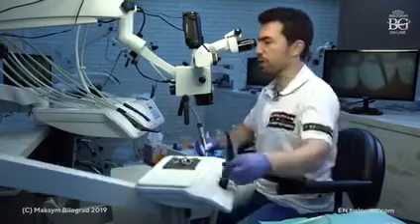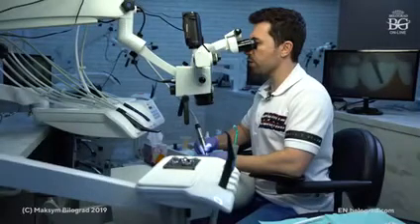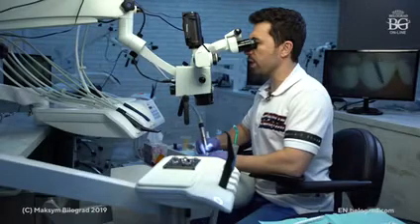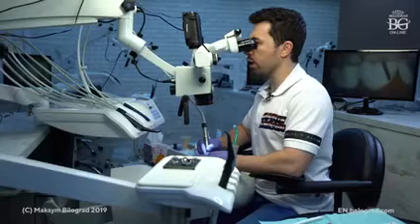Okay, so I think that we can say that we finished preparation for molar. I'm not going deeper here on the cervical area, but in the real patient case, depending on the type of smile, I also would go more here just to mask.